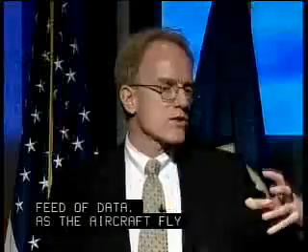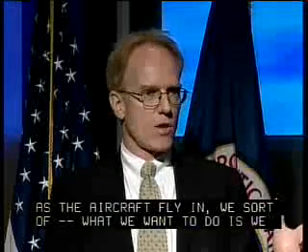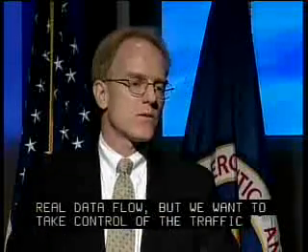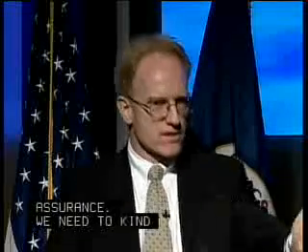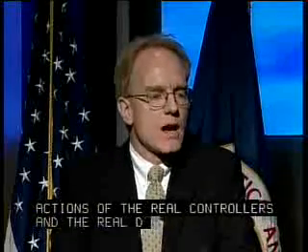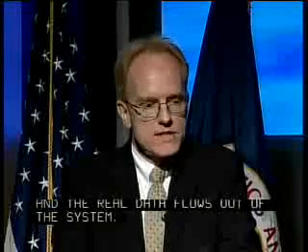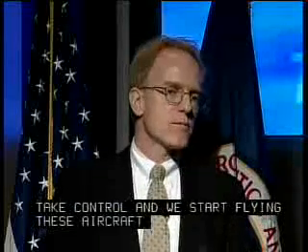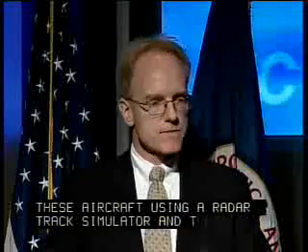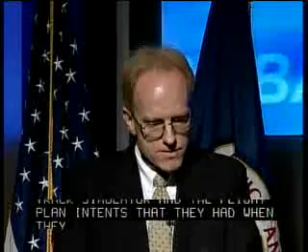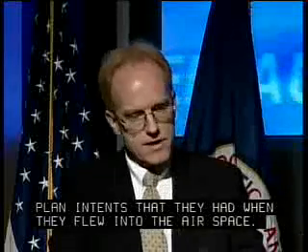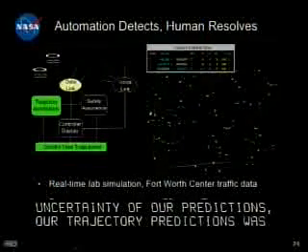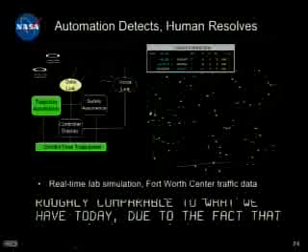what we want to do is take control. We want a real data flow, but we want to take control of the traffic so we can provide the separation assurance. And we need to take the actions of the real controllers and the real data flows out of the system. So as the aircraft fly in, we take control and we start flying these aircraft using a radar track simulator and the flight plan intent that they had when they flew into the airspace. In this experiment, the uncertainty of our trajectory predictions was roughly comparable to what we have today, due to the fact that we were using two trajectory models for modeling and radar track generation.